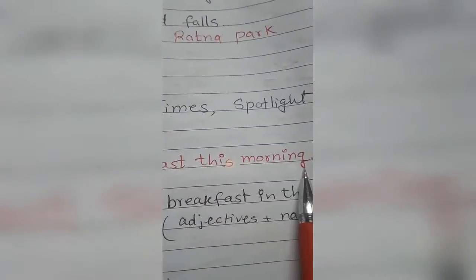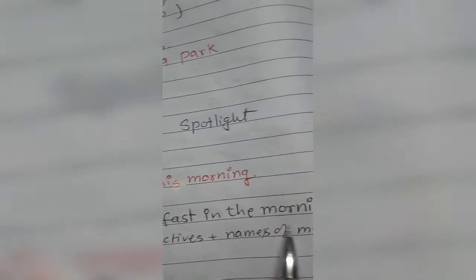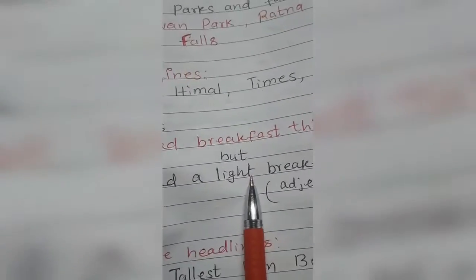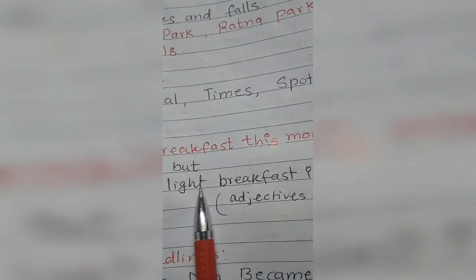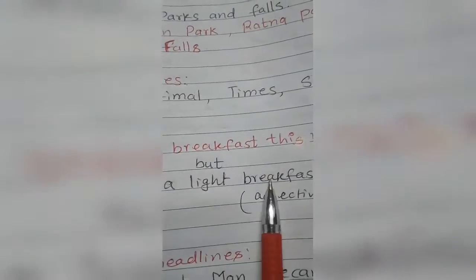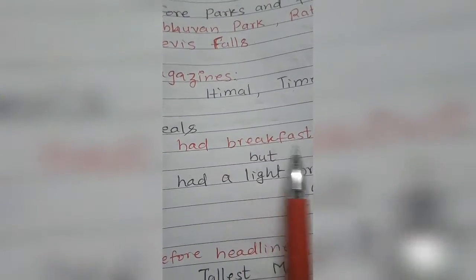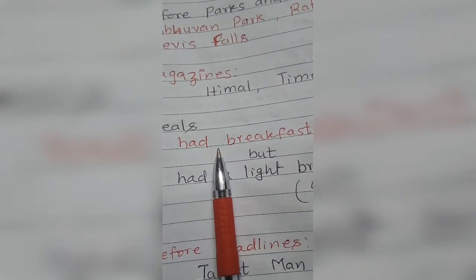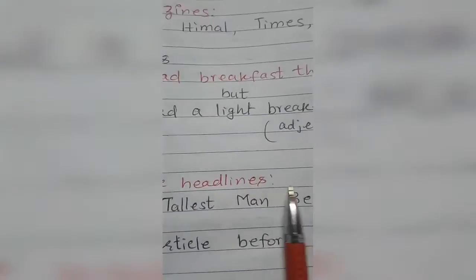Before meals we don't use an article. I had breakfast this morning. Before breakfast, there is no article. But we have to understand here, I had a light breakfast in the morning. Here, adjective plus noun. Light is the adjective, breakfast is the noun. Or a light breakfast, a late breakfast, an early breakfast. If we mention it this way, we use an article. Otherwise, I had breakfast, if there is no adjective, we don't use an article here.